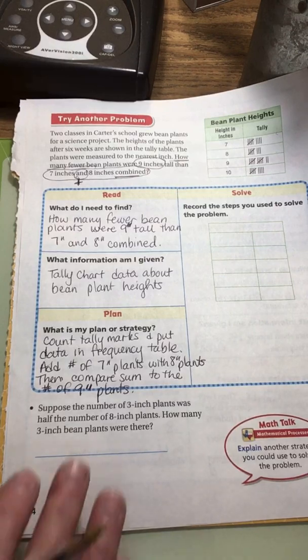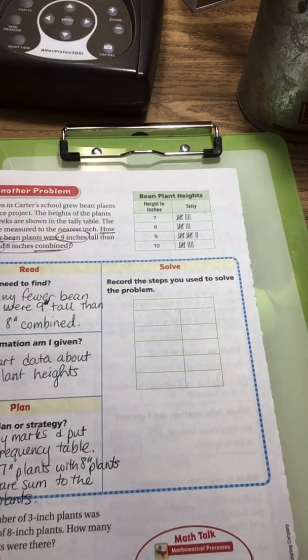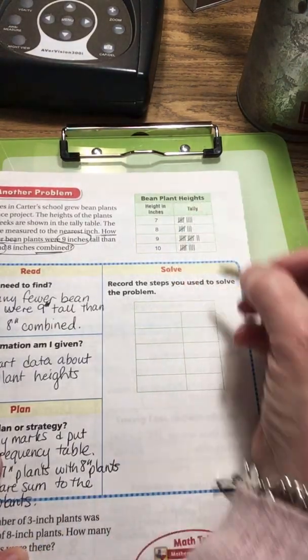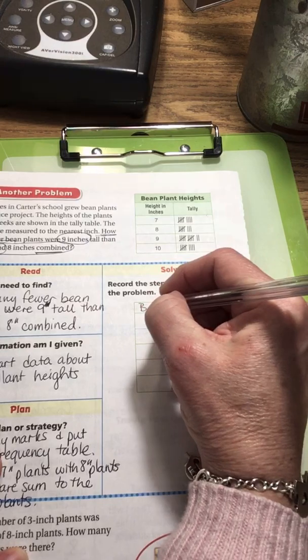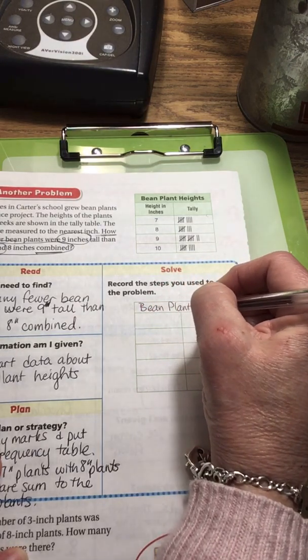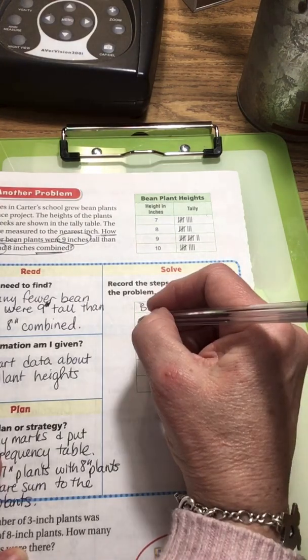So the first thing we need to do is look over at this tally chart and put it in our frequency table. Okay, so the title is up here, bean plant heights. So you need to put that in there, bean plant heights. Height in inches.